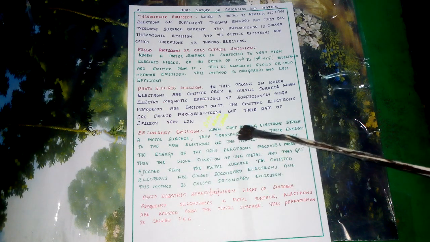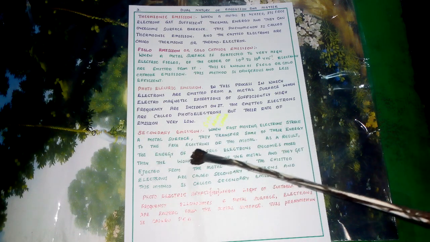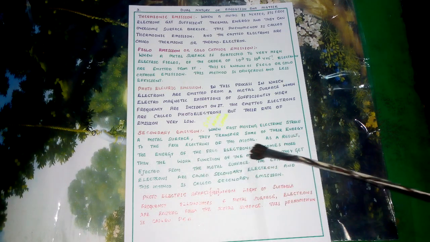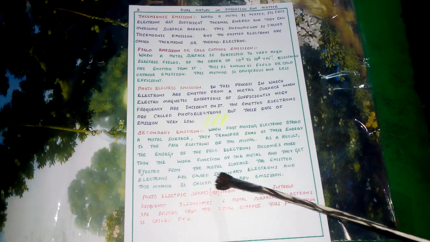Coming to the next one, that is secondary emission. When fast moving electrons strike a metal surface, they transfer some of their energy to the free electrons of the metal. As a result, the energy of the free electrons becomes more than the work function of the metal and they get ejected from the metal surface. The emitted electrons are called secondary electrons and this method is called secondary emission.